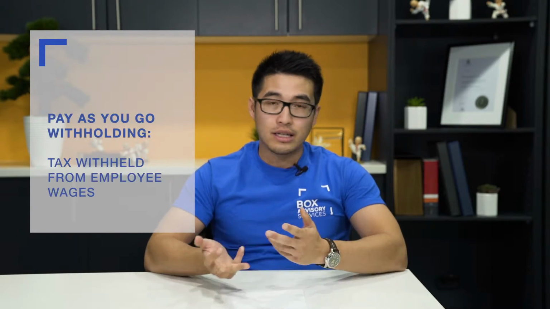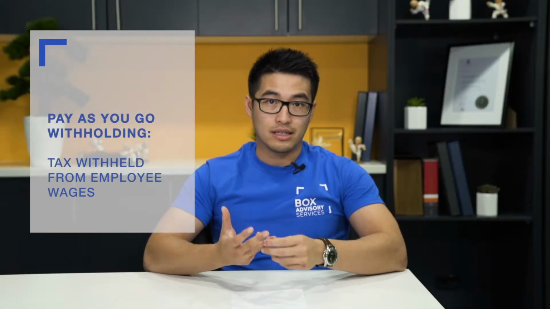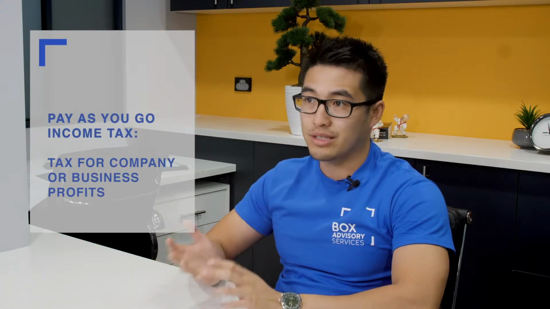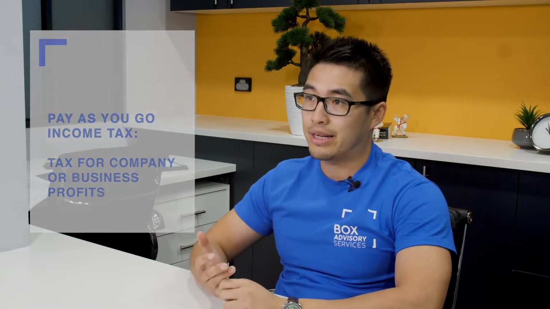PAYG withholding is basically the employee taxes. So when you pay your employees, your employer obligation is that you have to withhold a bit of tax to pay to the government. And then you've got your PAYG income tax. Very similar, but PAYG income tax is company tax. It's just the profit tax that you need to pay for the year, and sometimes you'll prepay that amount.